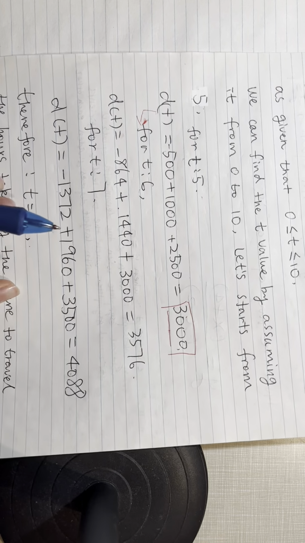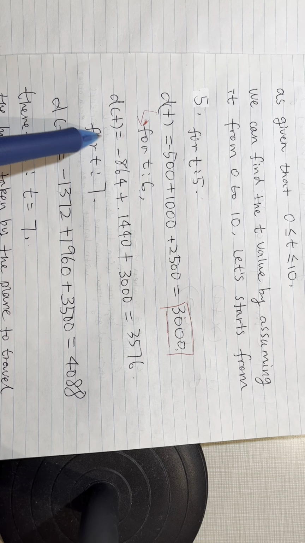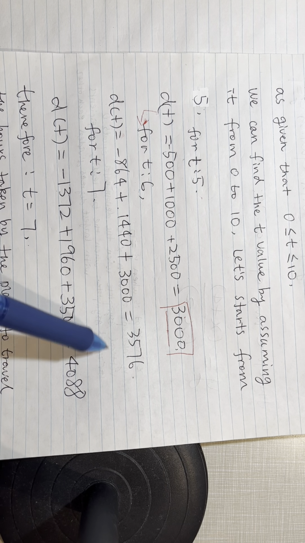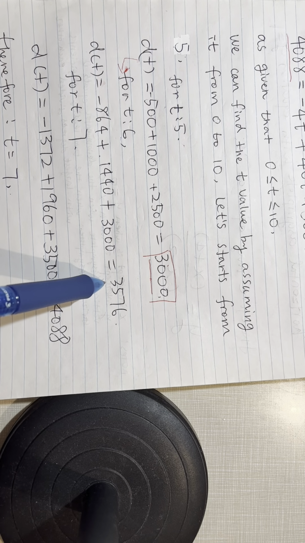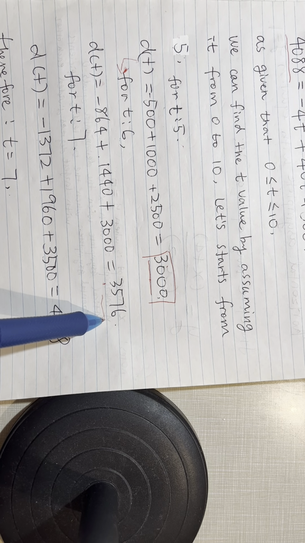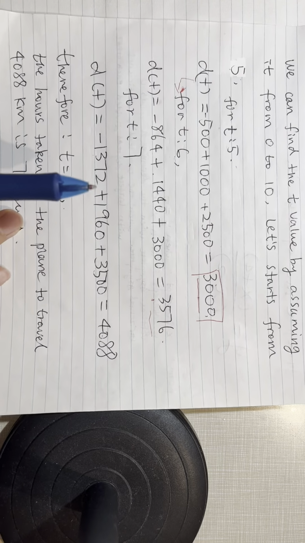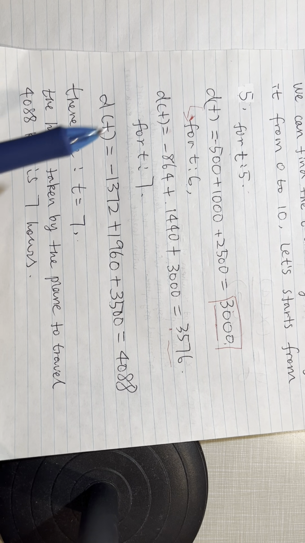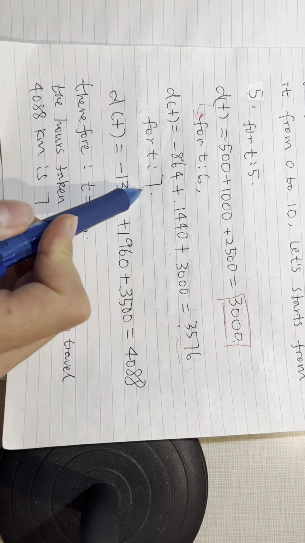So let's try 6. If you put 6 in for t, you get a distance of 3,576. Obviously it's not the correct answer either. Let's try 7.